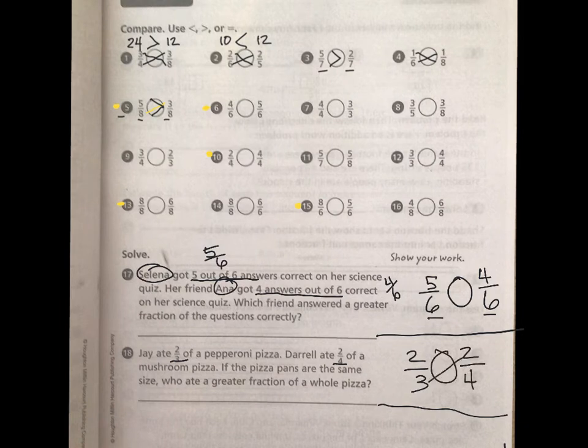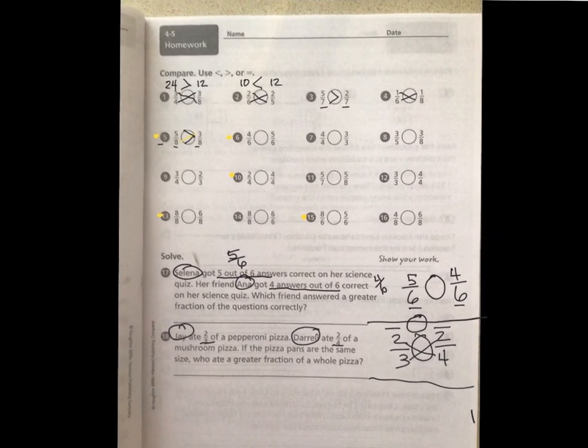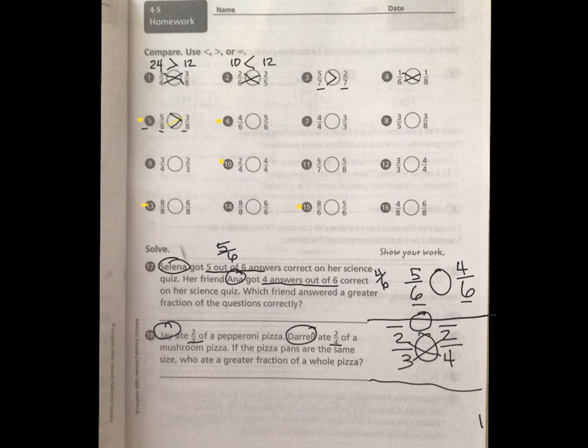So go ahead and do this, okay? And write your numbers up here, 3 times 2, okay? And then you're going to probably put your new sign right here, whichever one's bigger. Okay, so you're going to have a number here and a number here. 3 times 2 goes here, 4 times 2 goes here, and get your answer. Same thing, is it going to be Jay or is it going to be Daryl who got the greater fraction? Okay. You guys are doing good on the fractions.